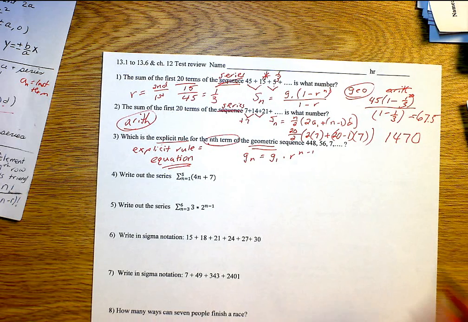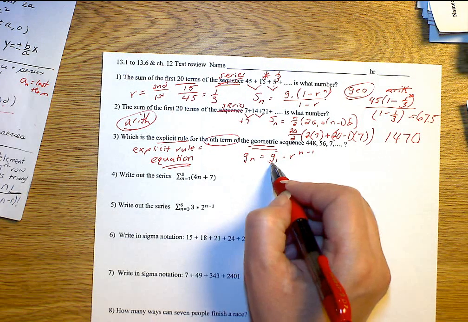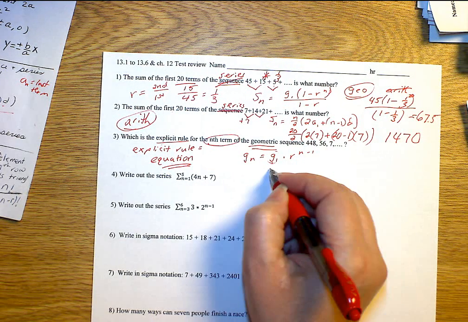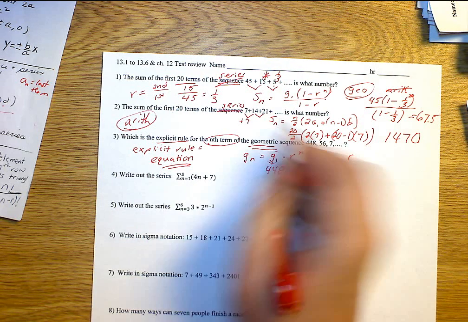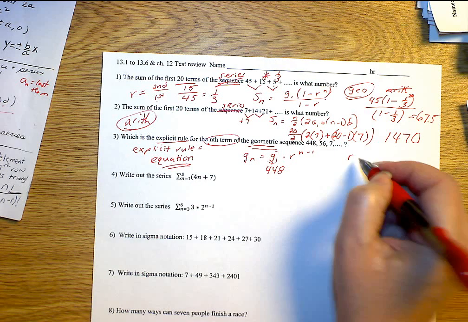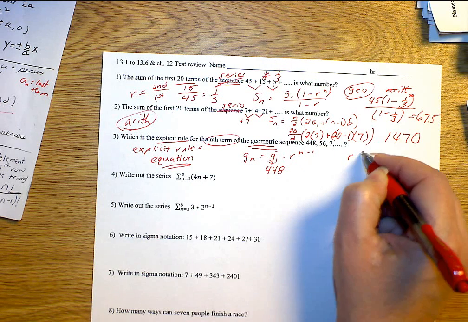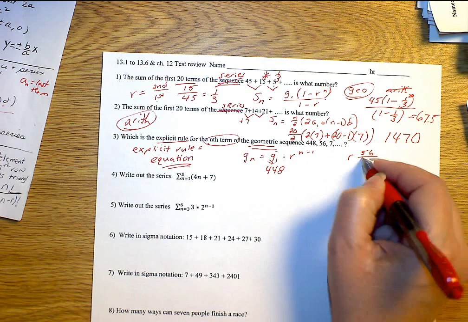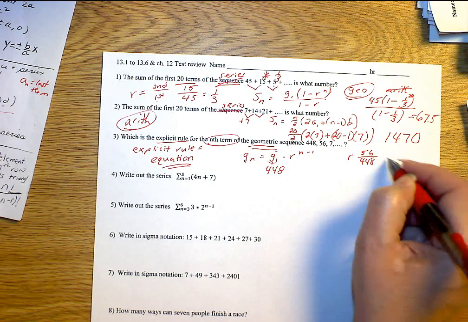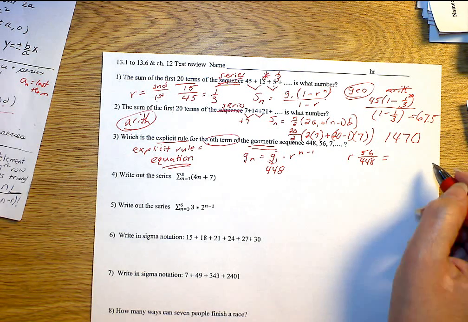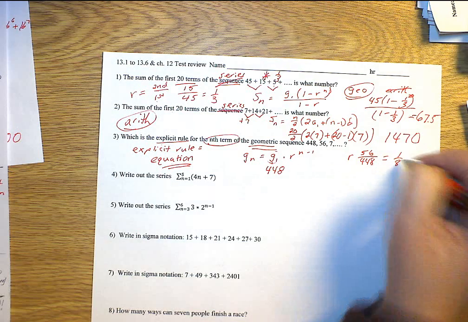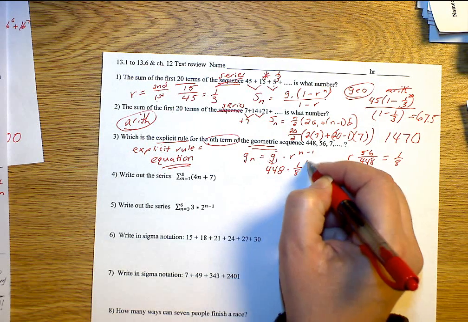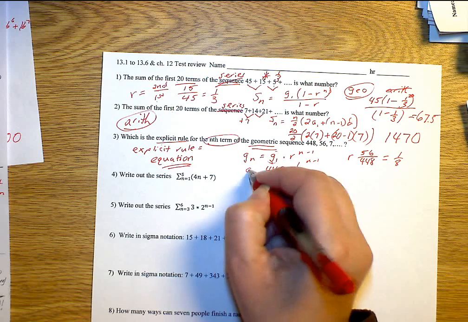So first term is your 448. r is always your second divided by first. So second was 56 divided by 448, which gives me 1/8. So times 1/8 to the n minus 1. And that's G sub n.